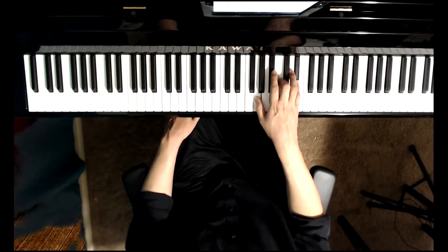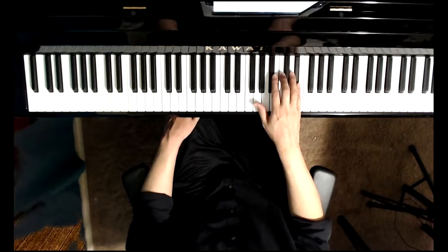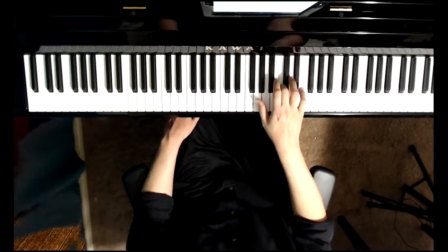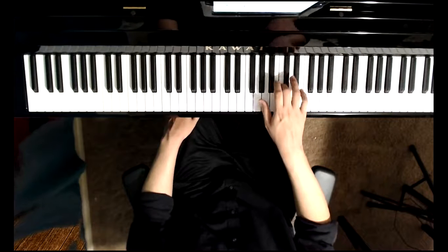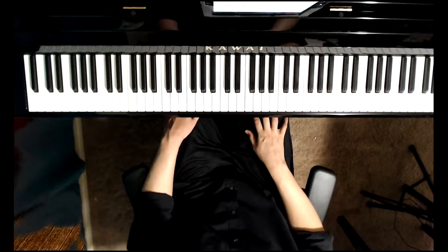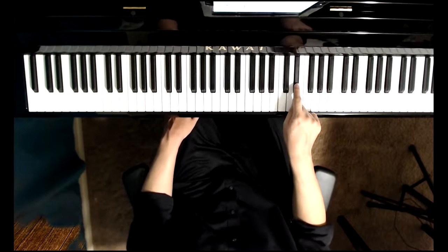Okay, so that's the first figure, and we are going to be repeating this 5 times. The 5th time, after playing G, instead of going back to E flat, we're going to play C before playing the next figure. So let's go ahead and take a look at the first figure. And that's going to be repeated 5 times. The 5th time, we return to C instead of to E flat.